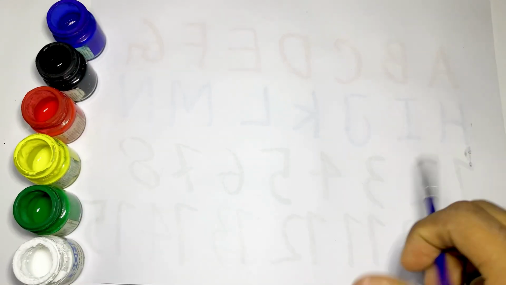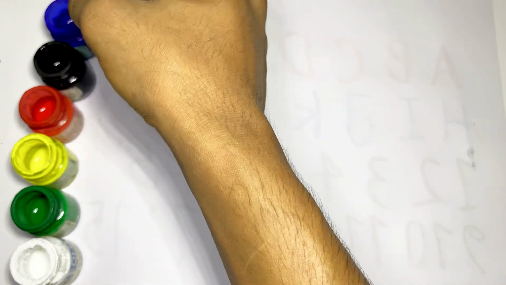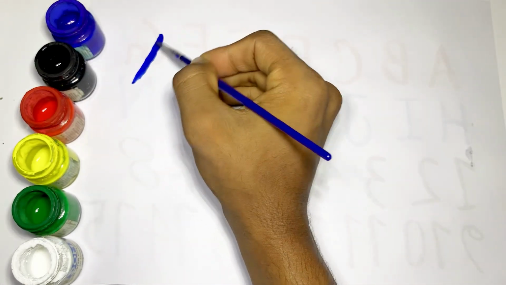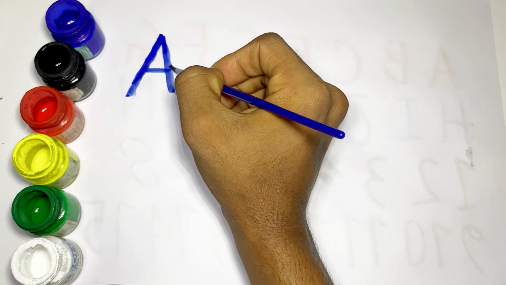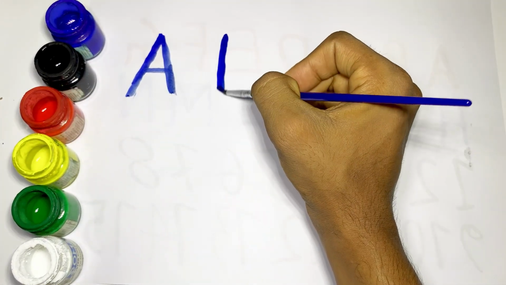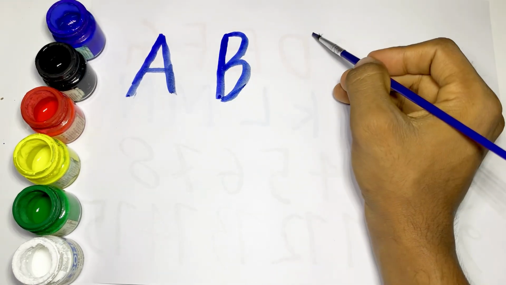Kids, now coloring ABC and 1 to 3. Kids, first draw A. A for apple, A for ant. Kids, again use blue color and draw B. B for bat, B for ball.